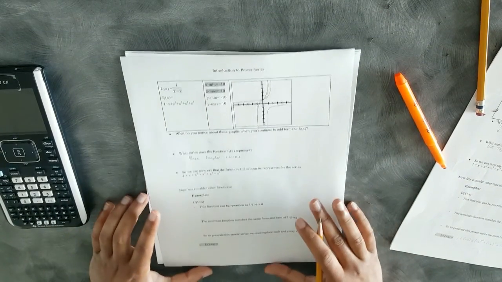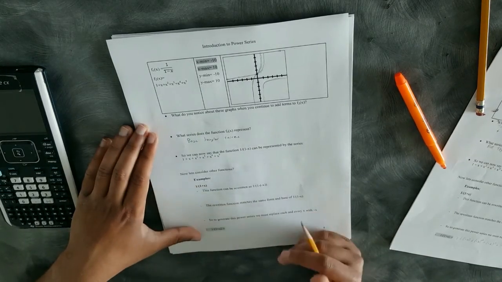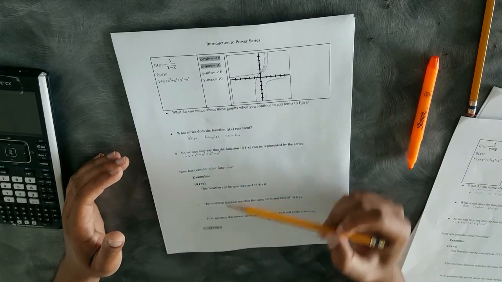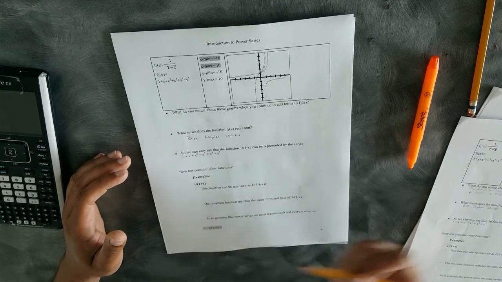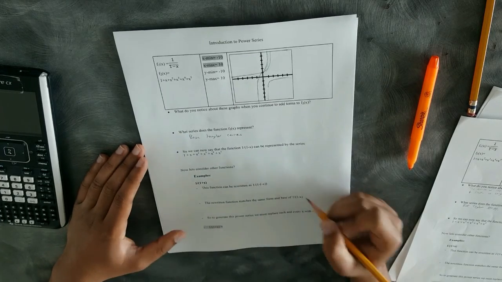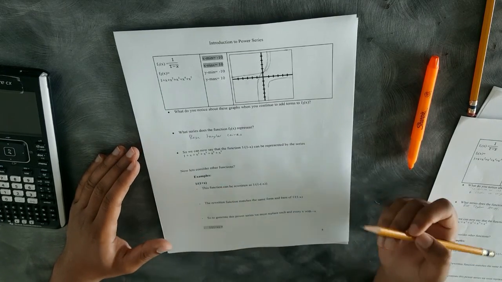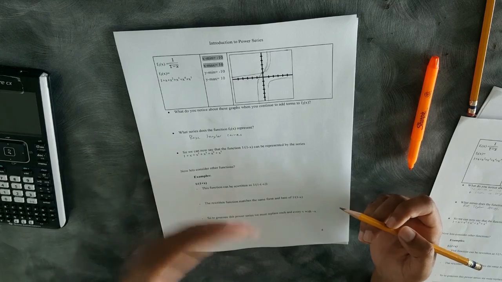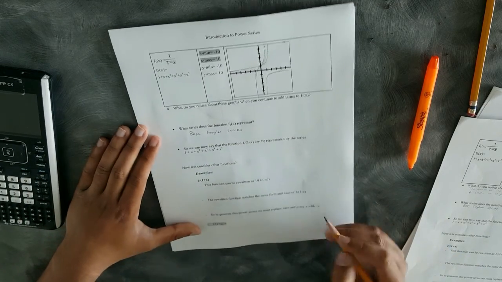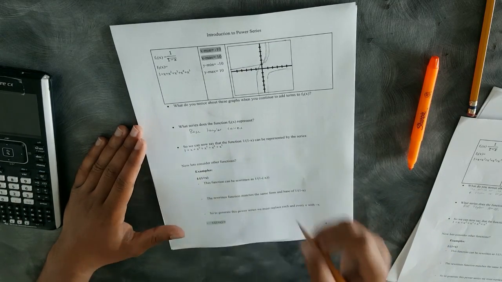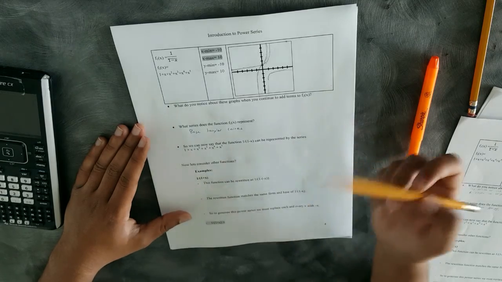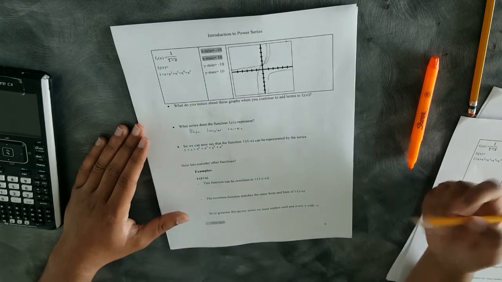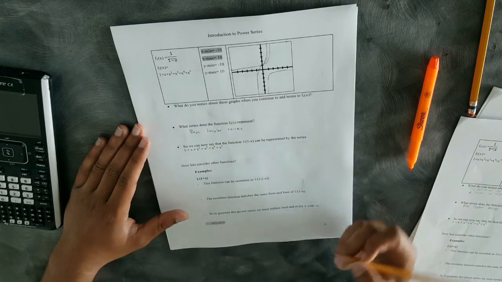So let's try some other functions. 1 over 1 plus x can be rewritten as 1 over 1 minus negative x, because we know that negative times a negative equals a positive. So the rewritten function matches the form of base, which is 1 over 1 minus x, x being negative x in this case.